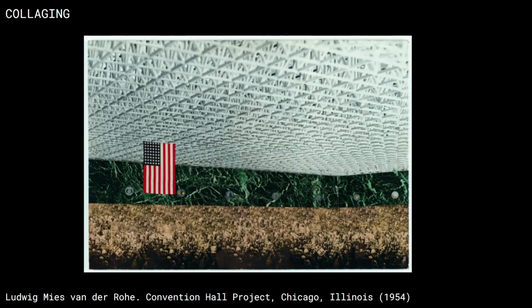And so fast forward to modernism and the architectural avant-garde movement. There was this new interest in mixed media and using collage, and they really thought of using collage as a way to mimic the assembly method of industrial production.